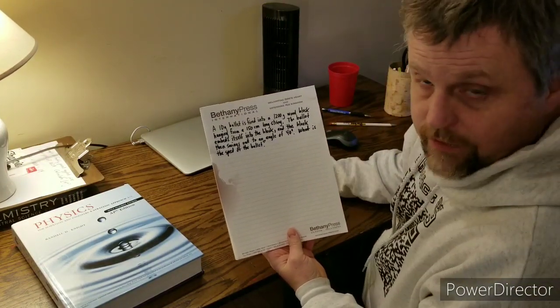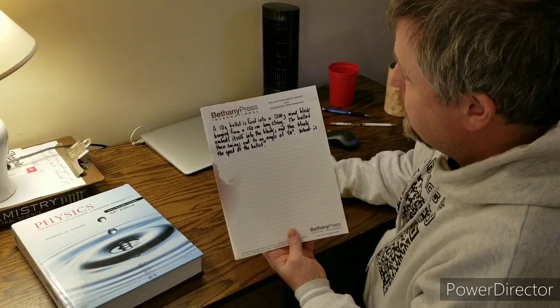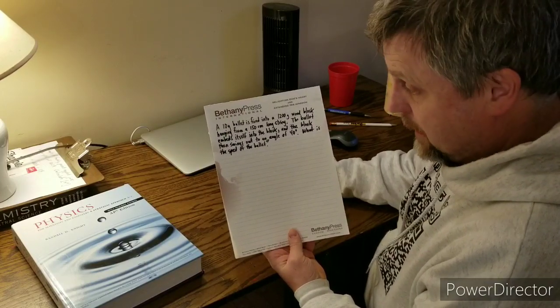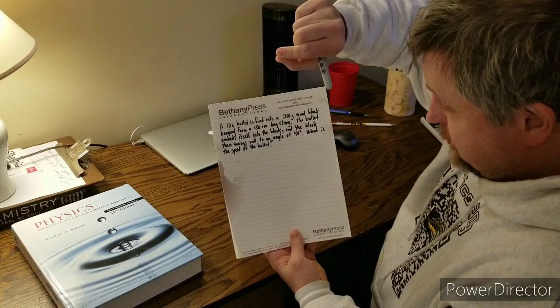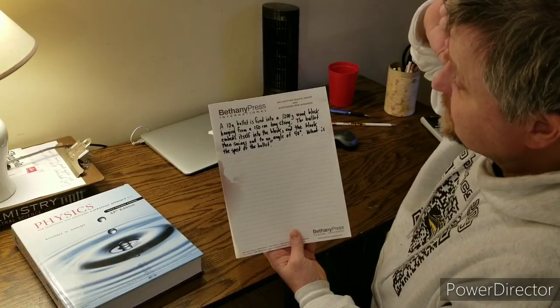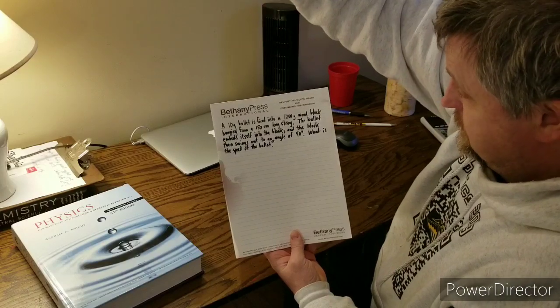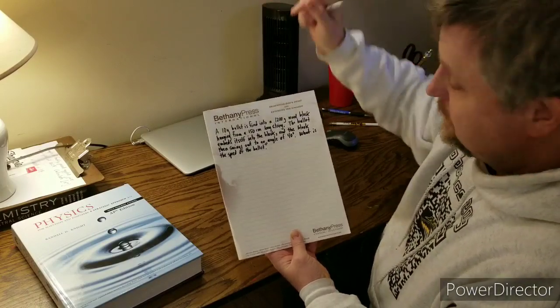A 10-gram bullet is fired into a 1,200-gram wood block hanging from a string. The bullet embeds itself into the block, and then the block swings out at an angle of 40 degrees. What is the speed of the bullet?